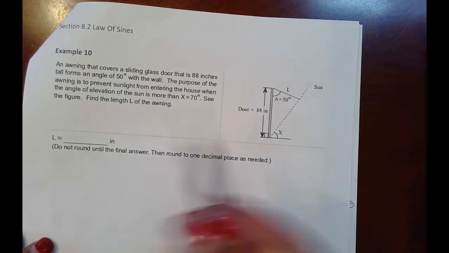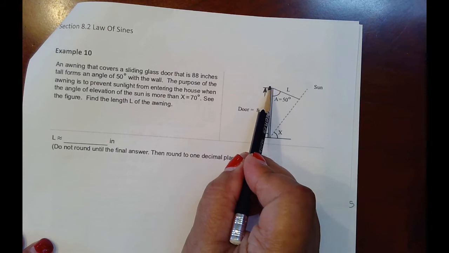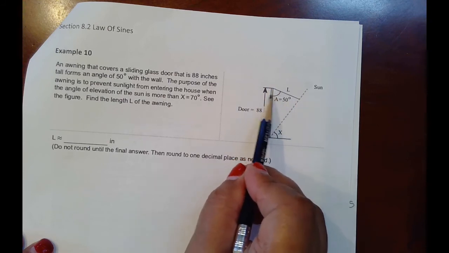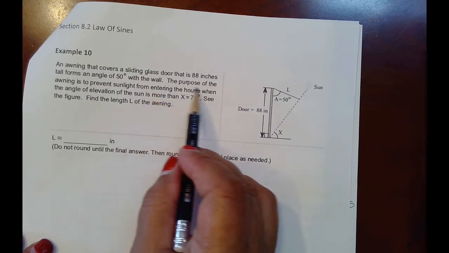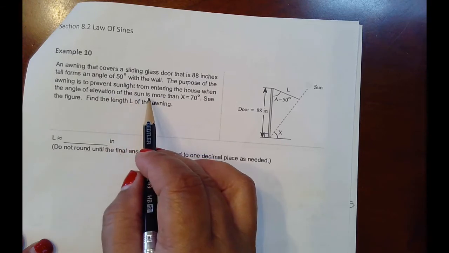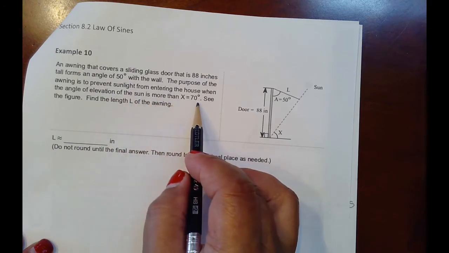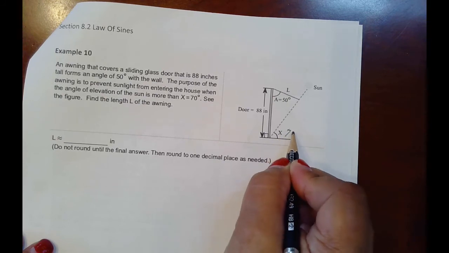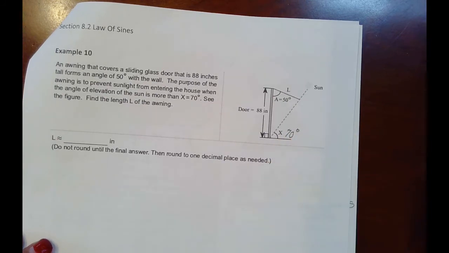But the awning has an angle between it and the sliding glass door of 50 degrees. The purpose of the awning is to prevent sunlight from entering the house when the angle of elevation is more than 70 degrees. So at 70 degrees or higher, it is going to protect from the sun based on the arrangement of the angles.